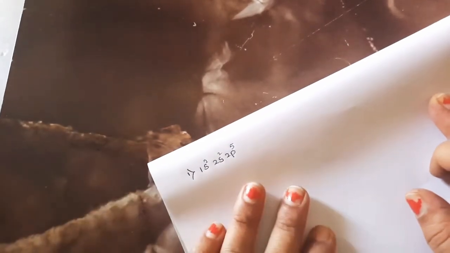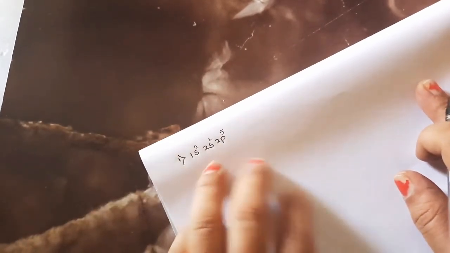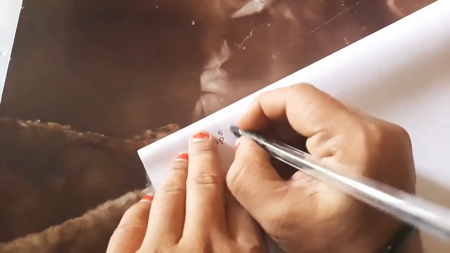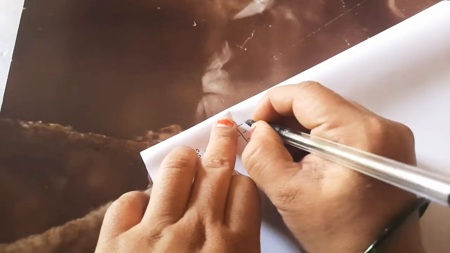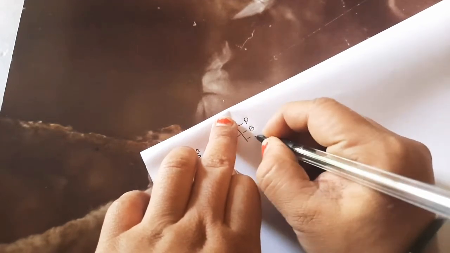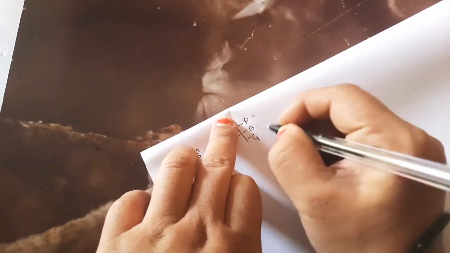Okay, so this is the configuration. Let us imagine. Now, you have to find out the group. You have to find out the period, the block, and the group. So let us find out all three.